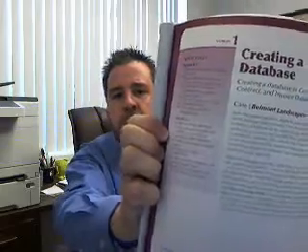Here is the actual section that you're going to be looking at, which is creating a database. And again, we're using Microsoft Office Access 2010, and this has changed from 2007, so you have to make sure that you're using the correct program.